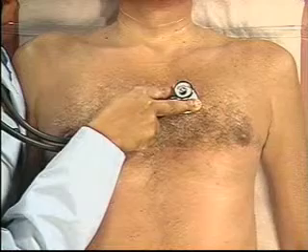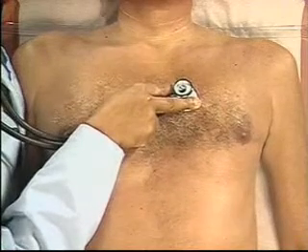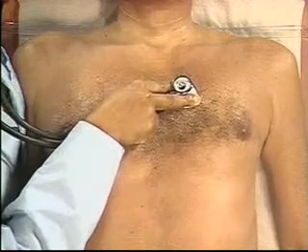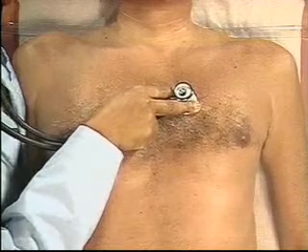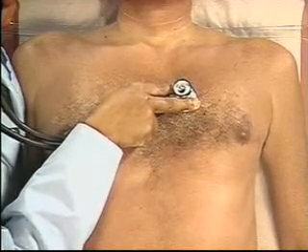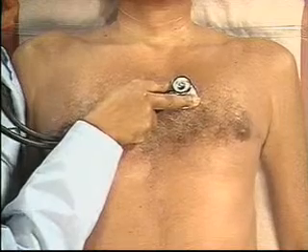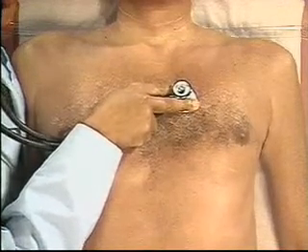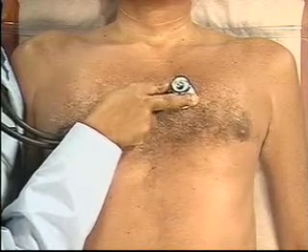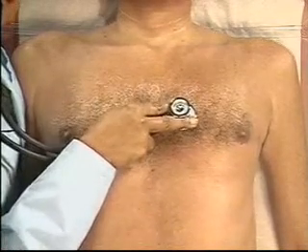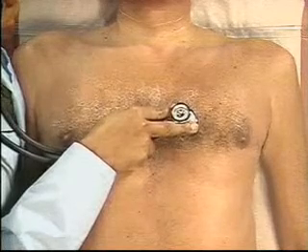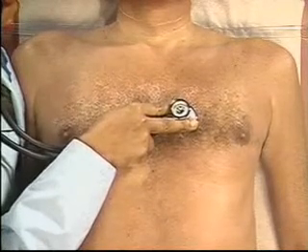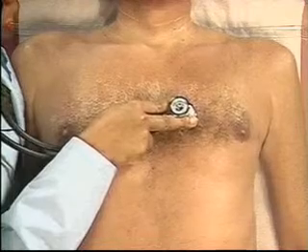Then listen at the left second interspace. Try to hear splitting of S2. Here it is abnormally wide. It comes and goes with respiration. Continue to breathe deep. Proceed along the left sternal border to the 3rd interspace. Again, listen for splitting of S2.